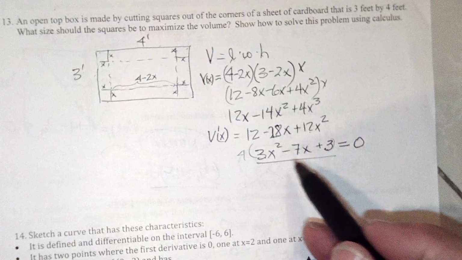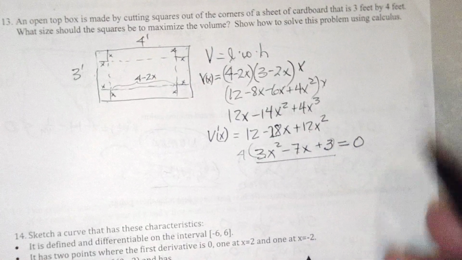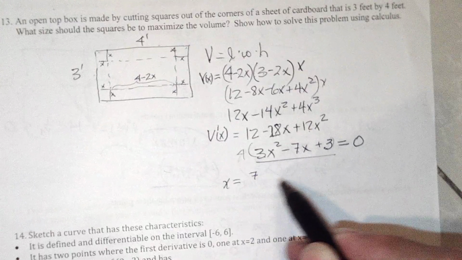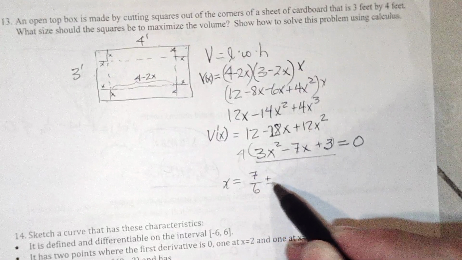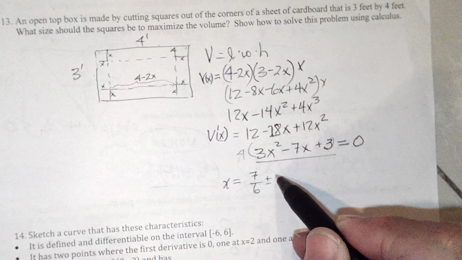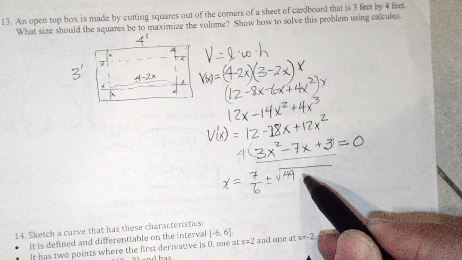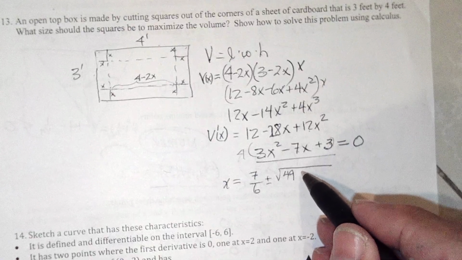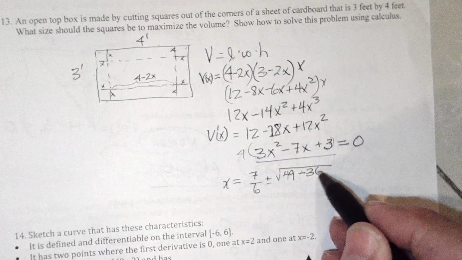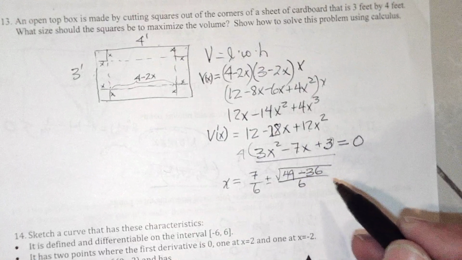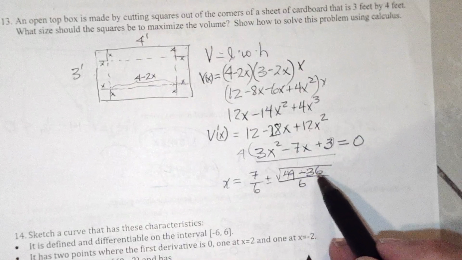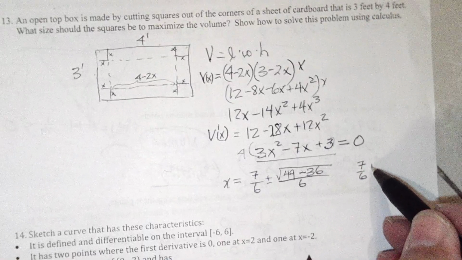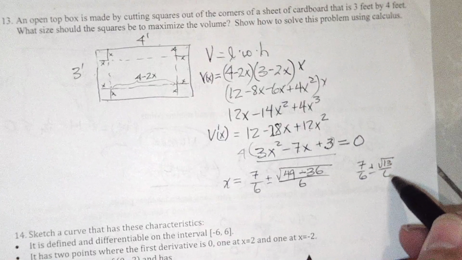Let's see. 3 times 3 would be 9, minus 1 would be 9. I don't think I can factor, so I'm going to use the quadratic formula. x would equal positive 7 over 2a plus or minus the square root of b squared minus 4 times a times c. So 3 times 3 is 9 times 4 is 36, divided by 2a. And so 49 minus 36 is 13. So it's 7 divided by 6 plus or minus the square root of 13 divided by 6.